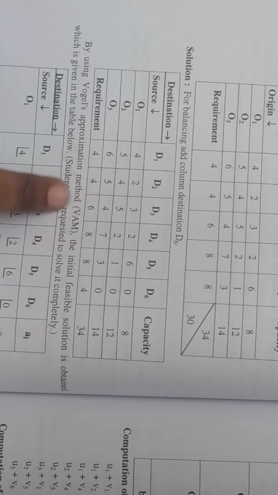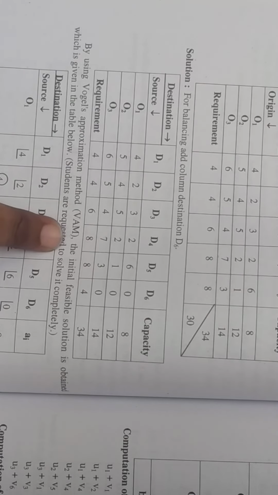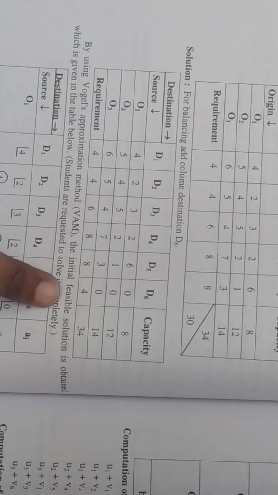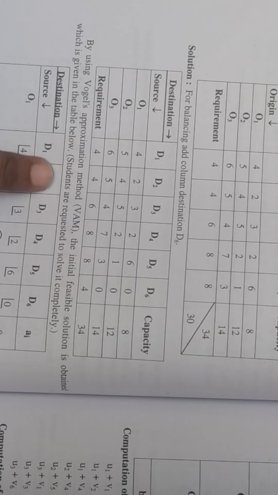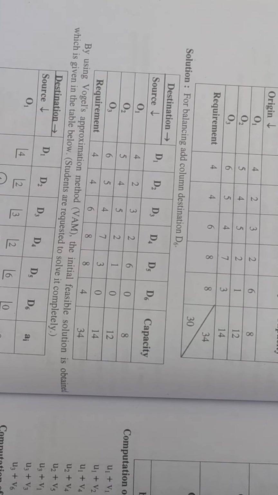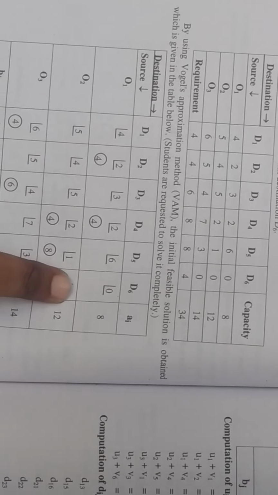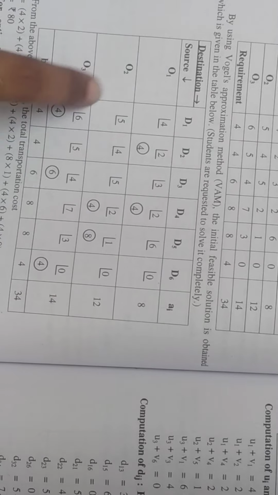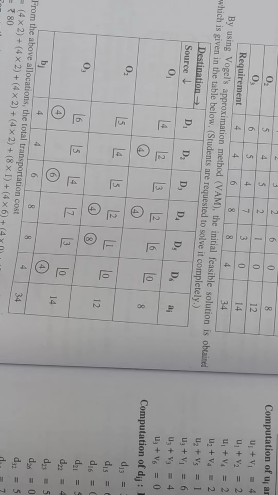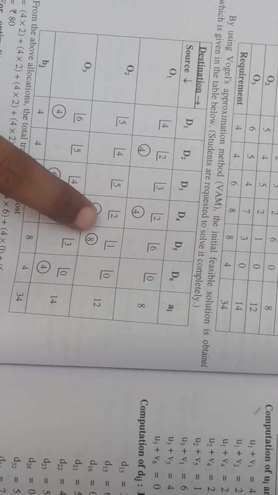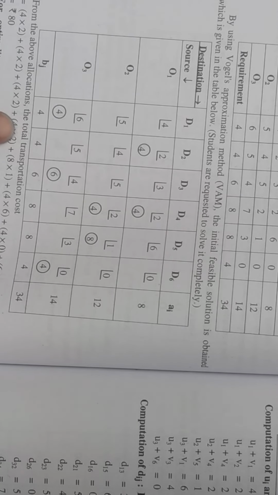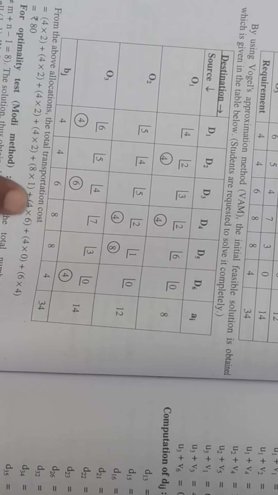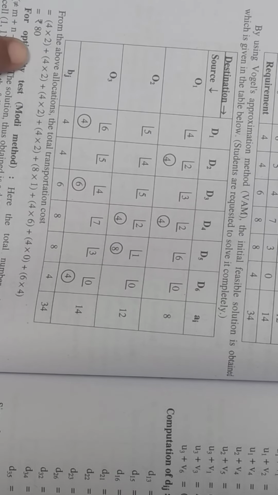By using Vogel's approximation method, that is VAM, the initial feasible solution is obtained, which is given in the table. By Vogel's approximation method, we get these allocations. The total allocations are 1, 2, 3, 4, 5, 6, 7. From these allocations, the total transportation cost is rupees 80.